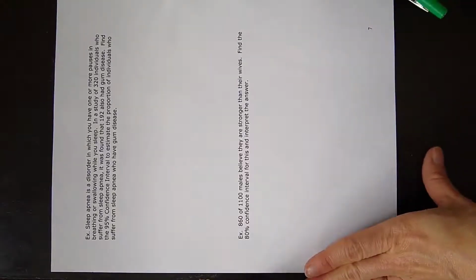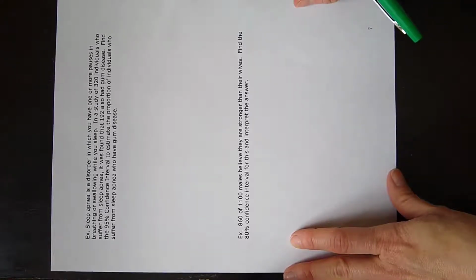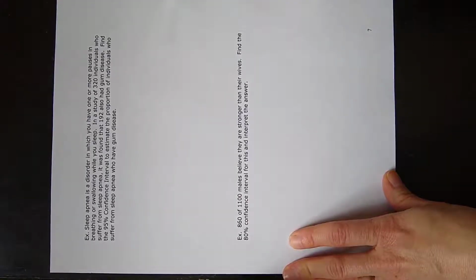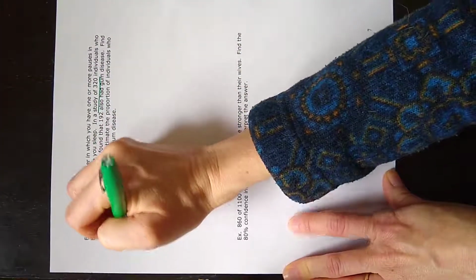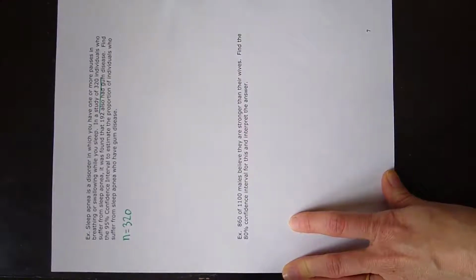So really, if you just look through here and look at the numbers, there's a 320, a 192, and a 95%. So which one is the full sample size? How many people were surveyed? 320 is your n. It was found that 192 also had gum disease.